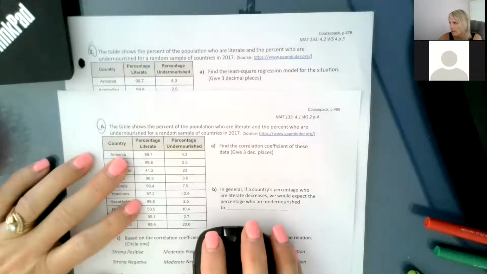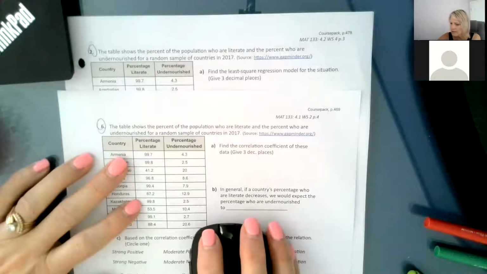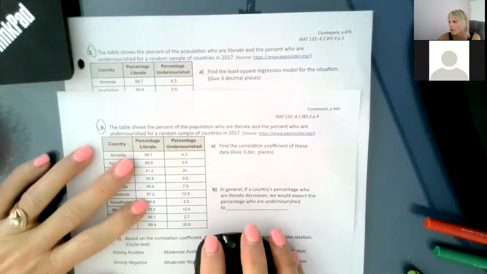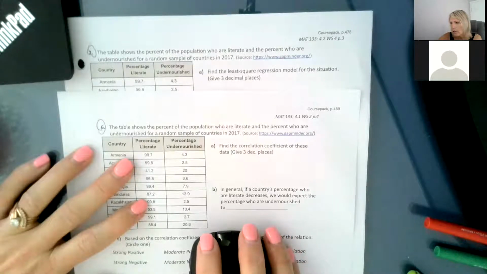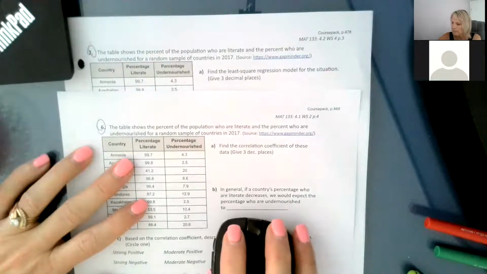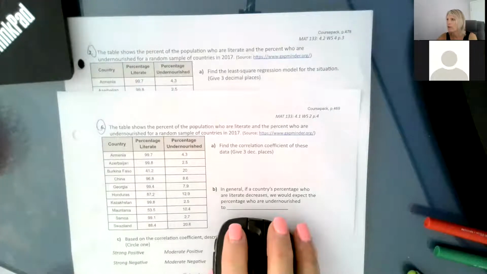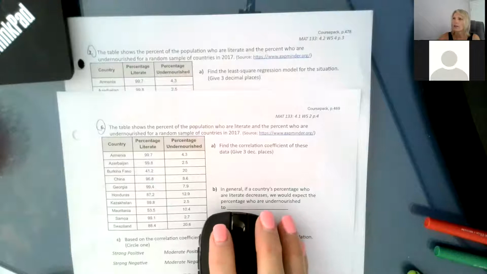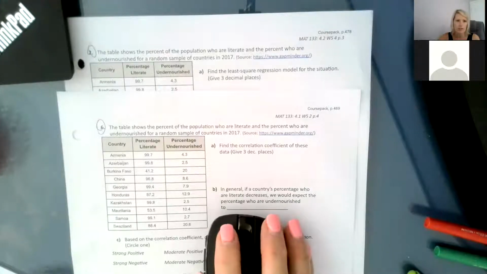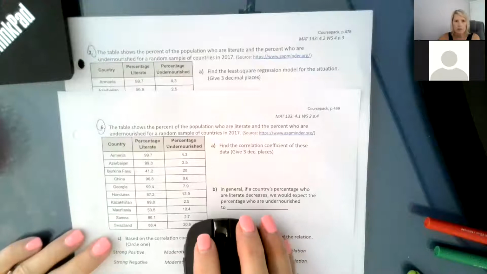It is in our data and it's called percent literate, and it's 4.1 worksheet number 2 is where we're starting. And that's what it's called. The variables are percent literate and then percent undernourished. So I'll give you just a minute to do that.